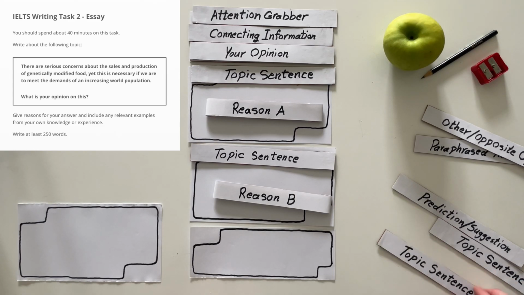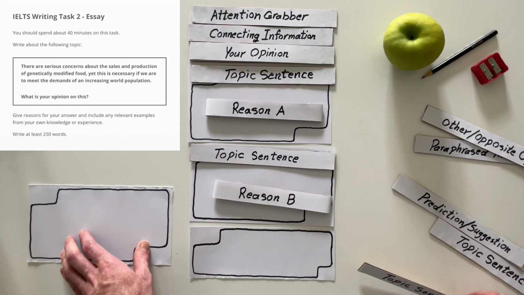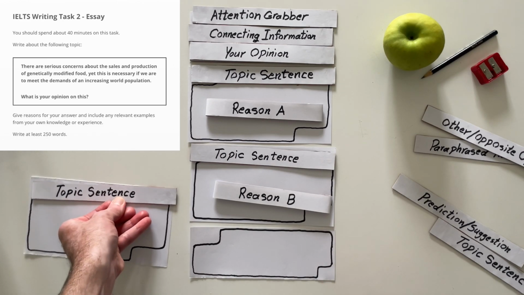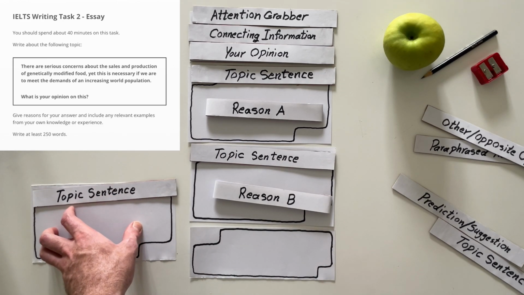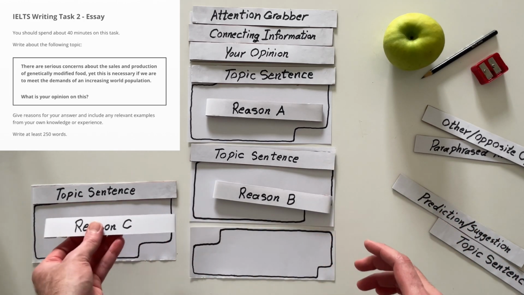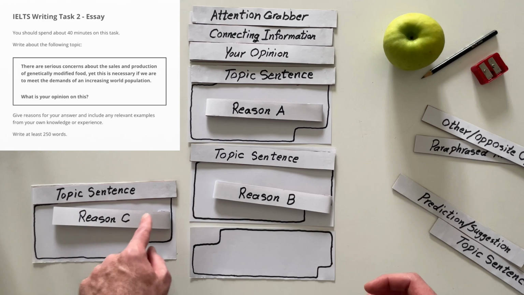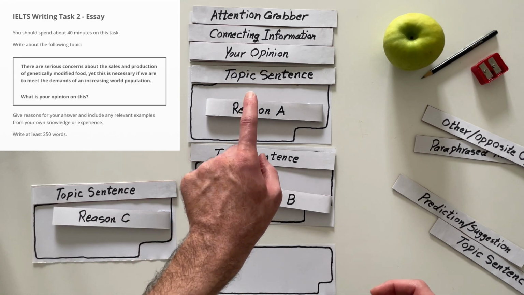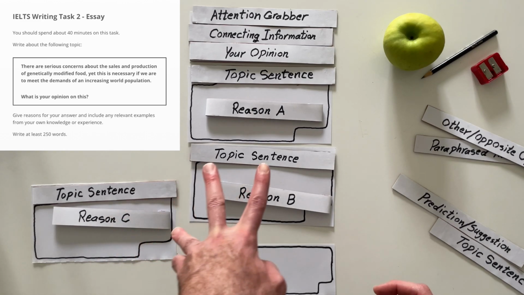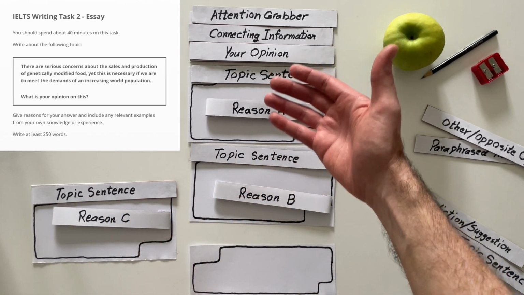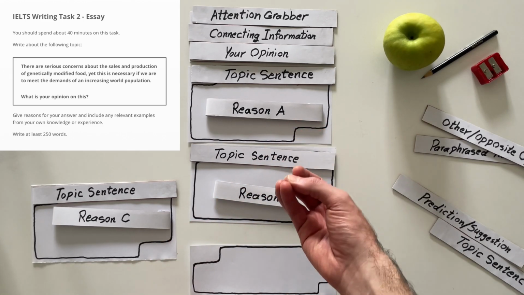Absolutely. You can always introduce another paragraph. Say the topic sentence over here, and then you can come up with the third reason, and you can develop it, and the third reason comes after this, so it goes in between here. So you talk about these three reasons and you support your own opinion. This is basically a very, very standard model.